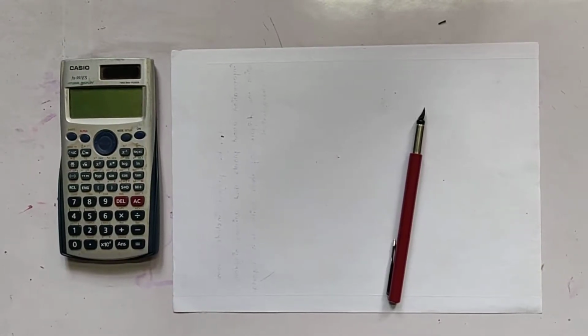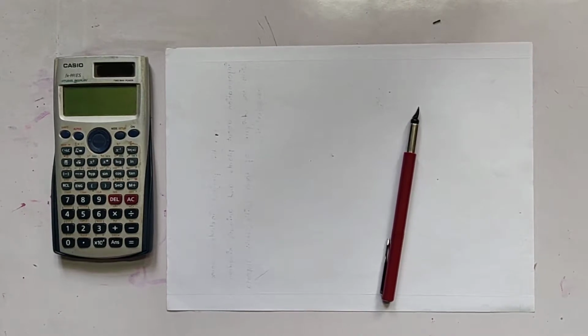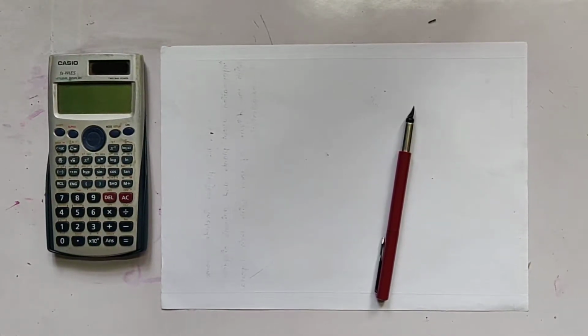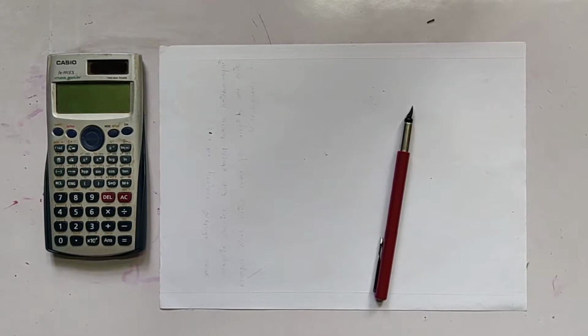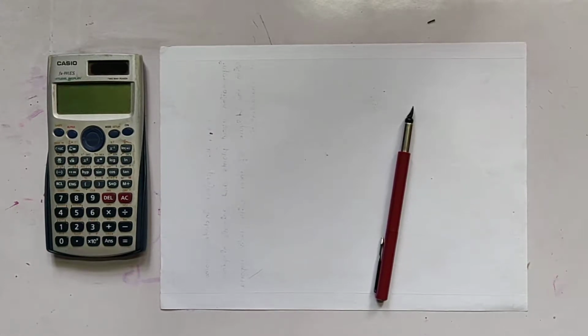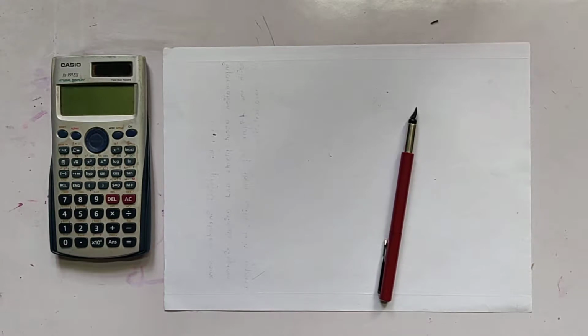Namaste. Today we will be continuing our video on curve fitting or regression by least square approximation method. So in this video I will be fitting the given data in a straight line, that is y equals ax plus b.